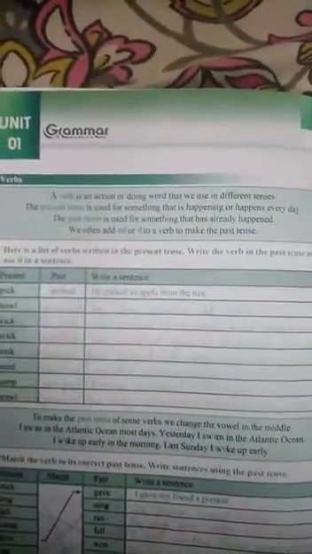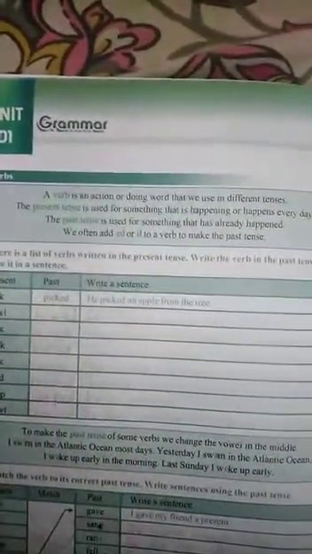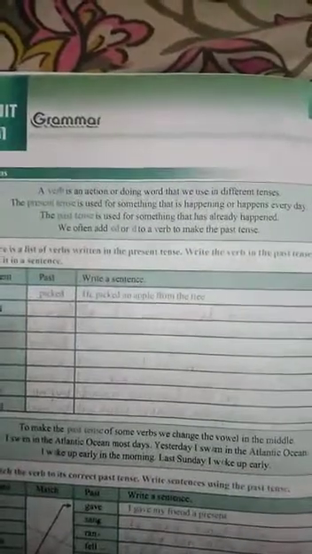For example, if we are talking about present tense, they are also telling us here that the present tense is used for something that happens every day, on an everyday basis. The tense we use for this is called present tense. The past tense is used for something that has already happened, and for that we use past tense.